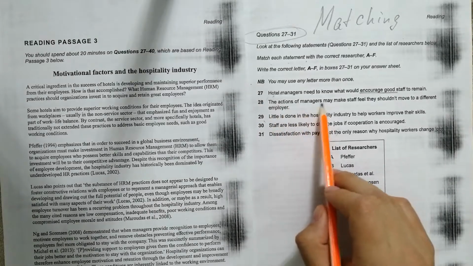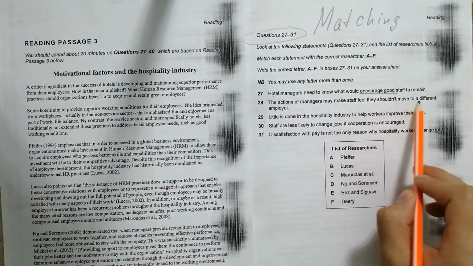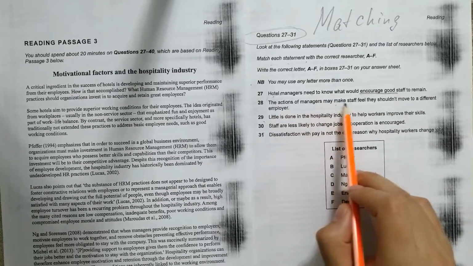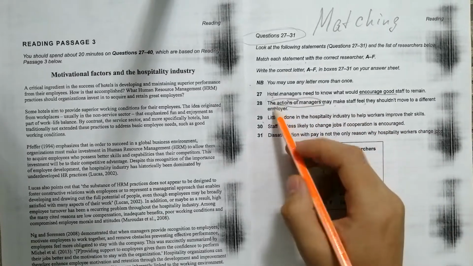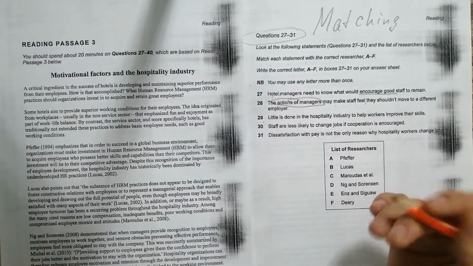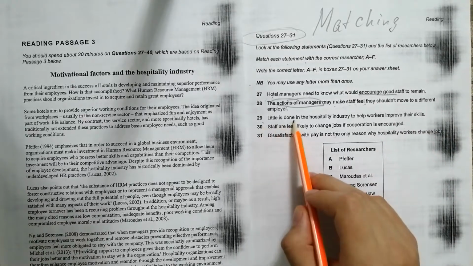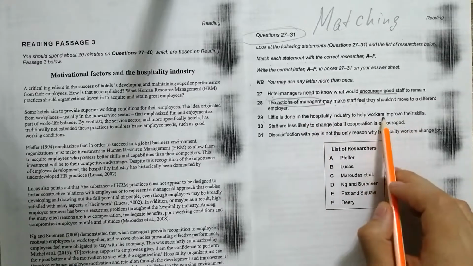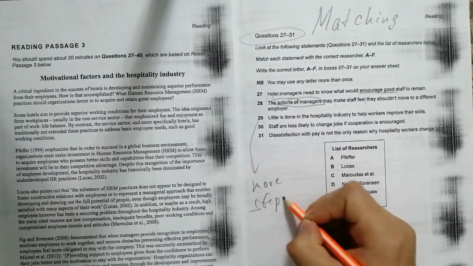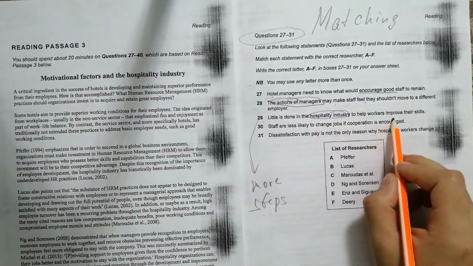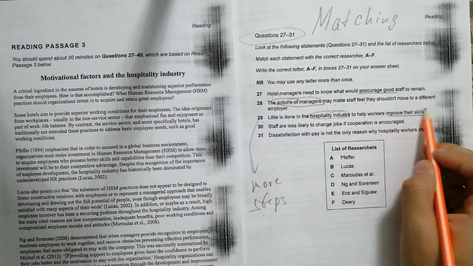Second, the actions of managers may make staff feel that they shouldn't move to a different employer. The actions of managers. So there should be several actions, maybe two or three, not just one. It depends on the case. Third, 29: little is done in the hospitality industry to help workers improve their skills. Little is done. It means there should be more steps taken, or something like this. Improving skills.